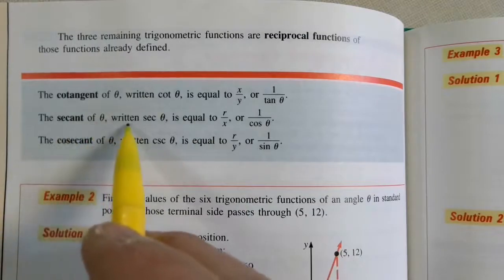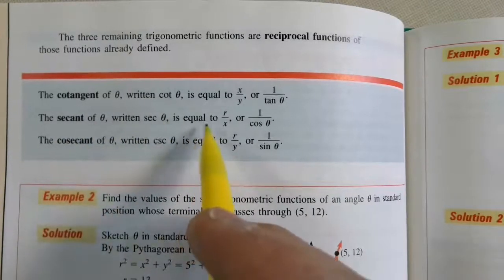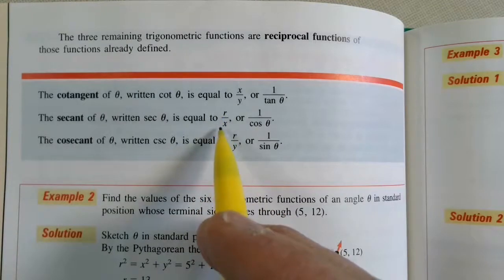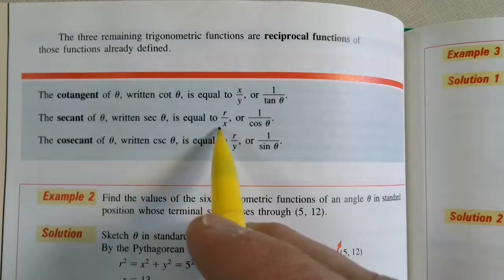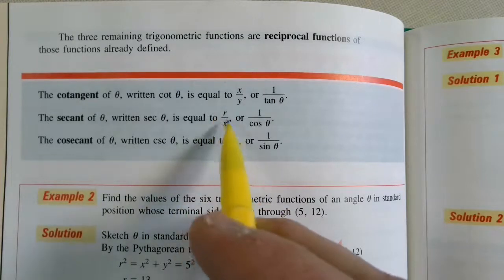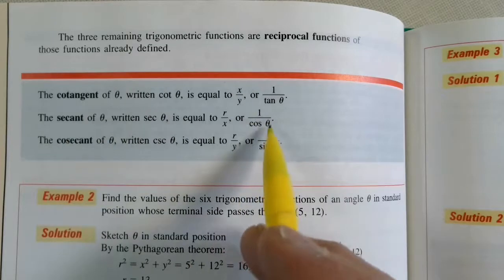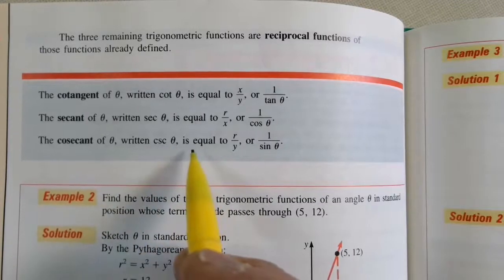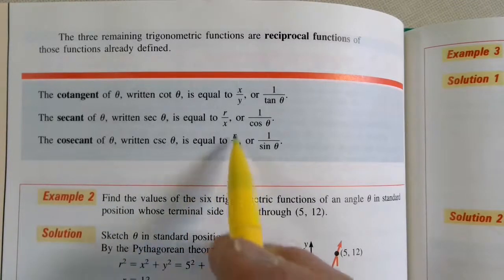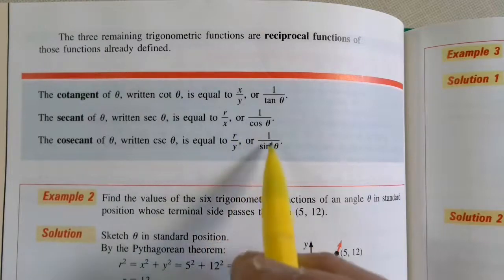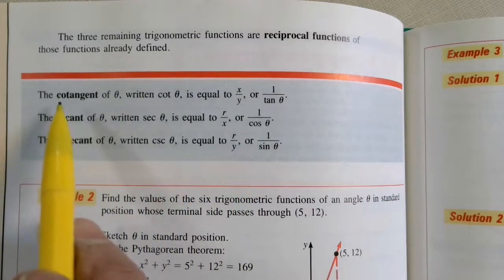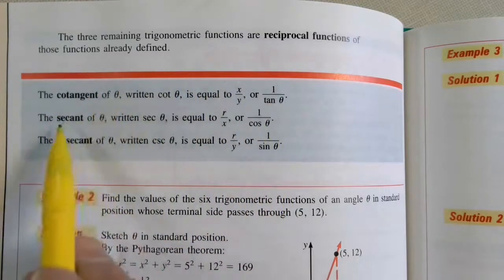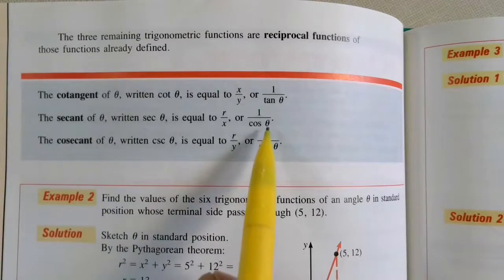The secant, which is written sec theta, is equal to r over x. Cosine is x over r, and so the secant is 1 over the cosine of theta. The cosecant of theta, written csc theta, is equal to r over y. The sine was y over r. So this is the reciprocal, or 1 over the sine. So you've got to know cotangent, which is the reciprocal of the tangent. Secant, the reciprocal of the cosine. The cosecant, which is the reciprocal of the sine. And you have to just learn those.